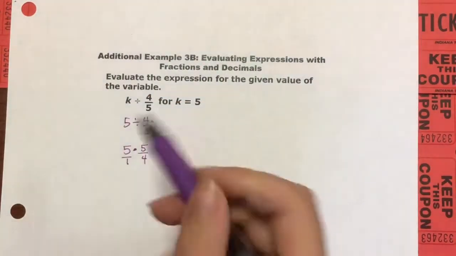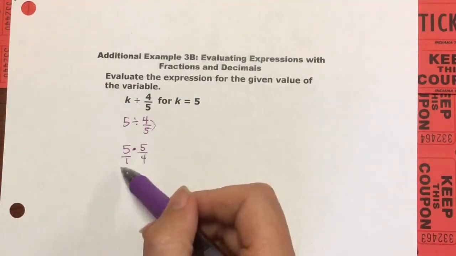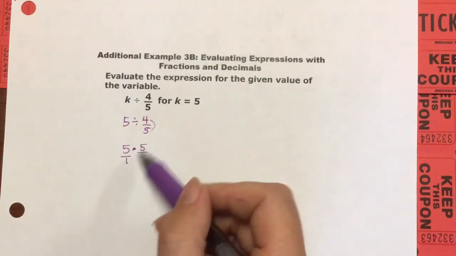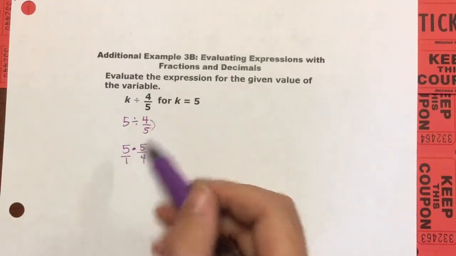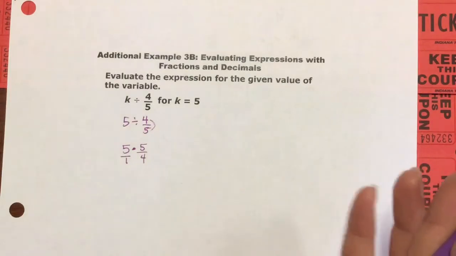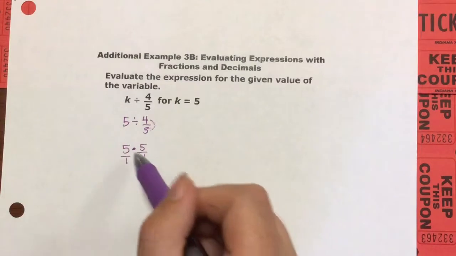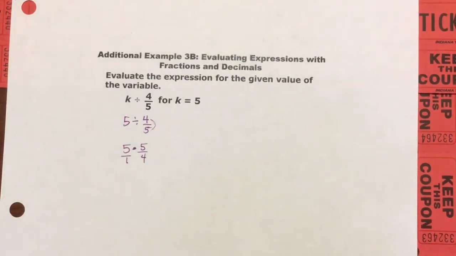Okay, let's look to cross cancel. Okay, right here with the 1 and the 5, since there's a 1, you cannot cancel anything out. There's no common factors because 1 is just 1 times 1 and that's it. So we're good there. We're going to look at the next one right here, which would be a 5 and a 4. Are there any common factors with 5 and 4?